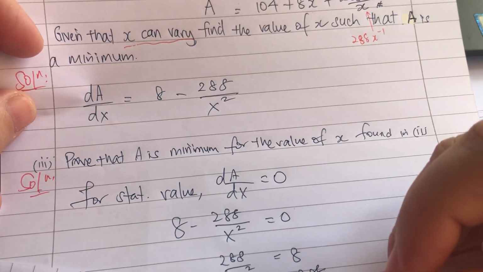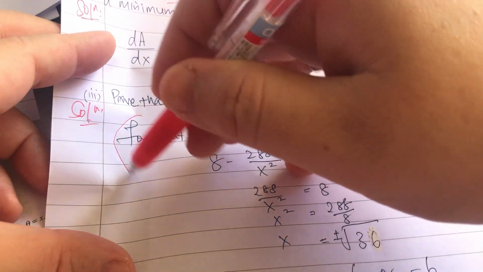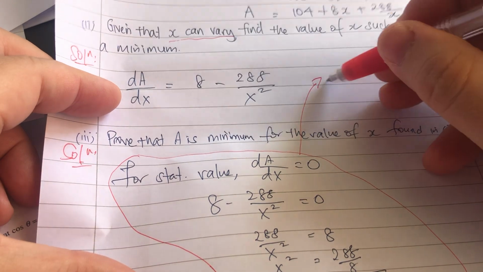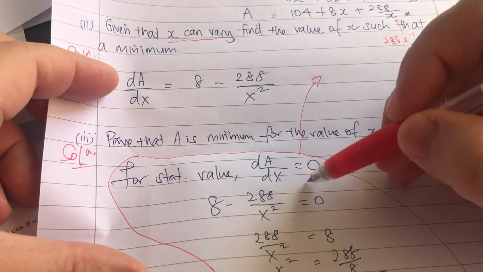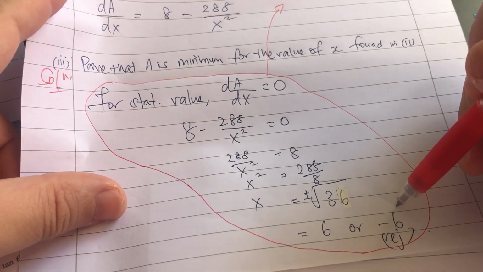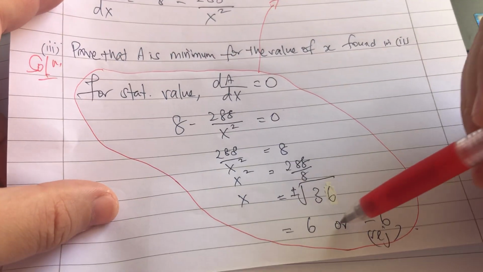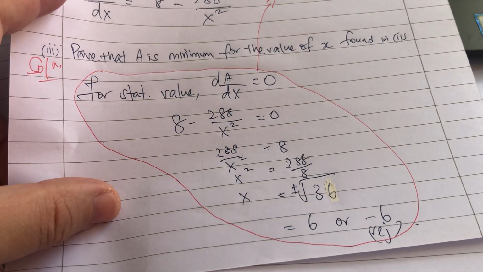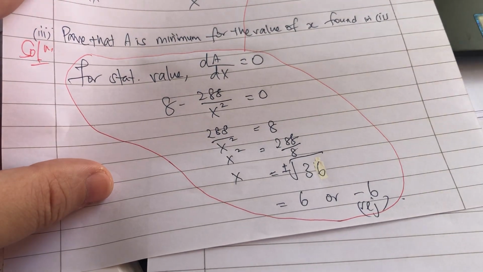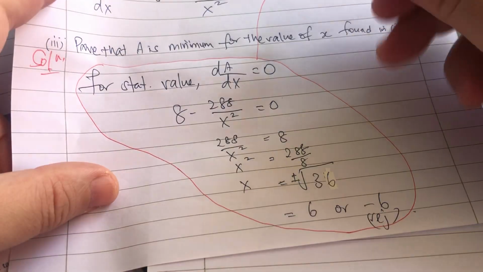Oh, I haven't found, okay. Okay, sorry. This part here should be here, should be here, okay? Yeah, so because they asked me to find the value of x, the x value should be this one. I have to reject this. Okay, sorry about that, this one, I think you all know what's going on. And then after that, right, I have to do the last part. Prove that it's a minimum. I didn't prove, okay, I think blur already.